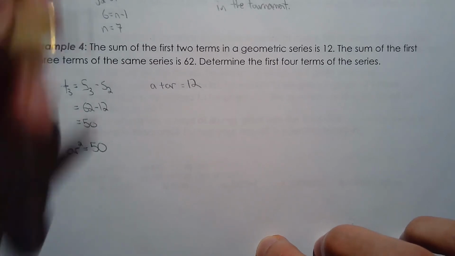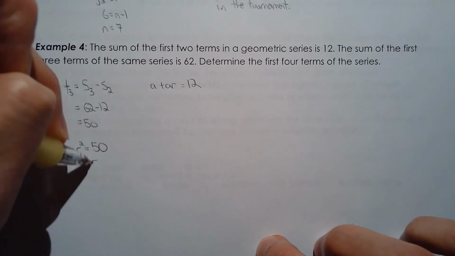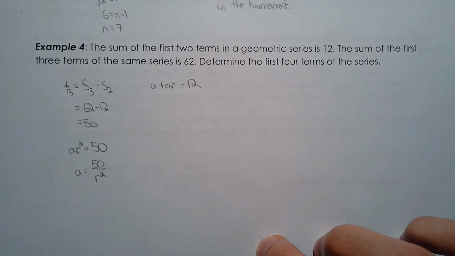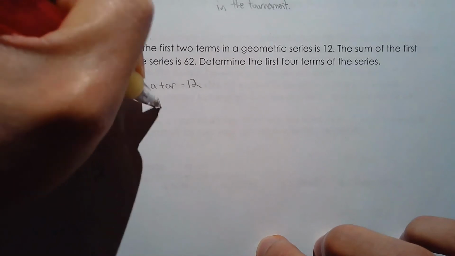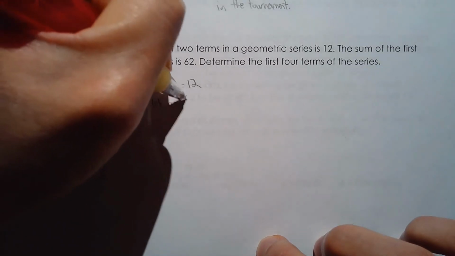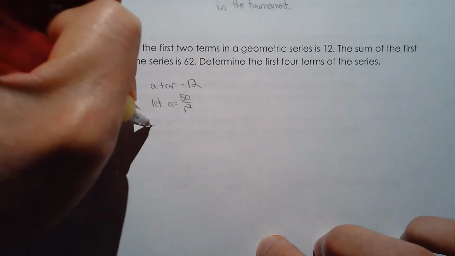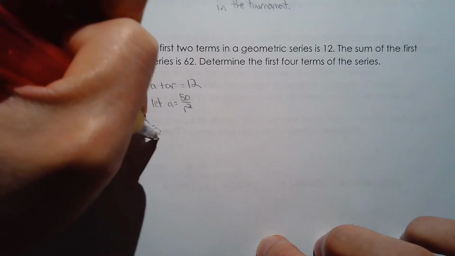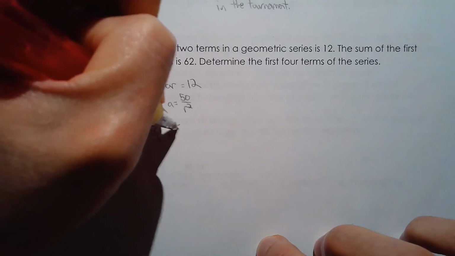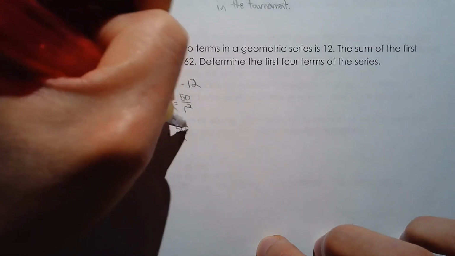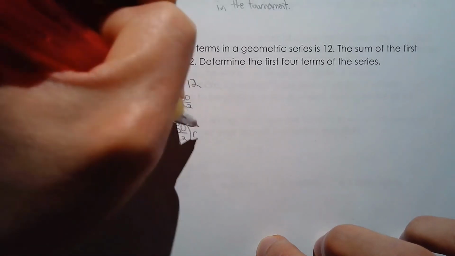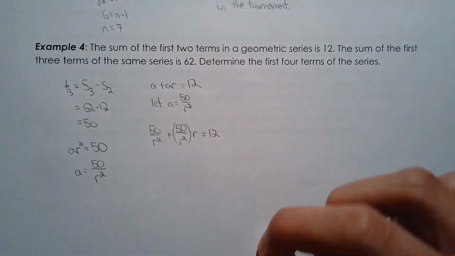So let's rearrange this, which means a is equal to 50 over r squared. So instead of a plus ar equals 12, you have 50 over r squared plus 50 over r squared times r equals 12.